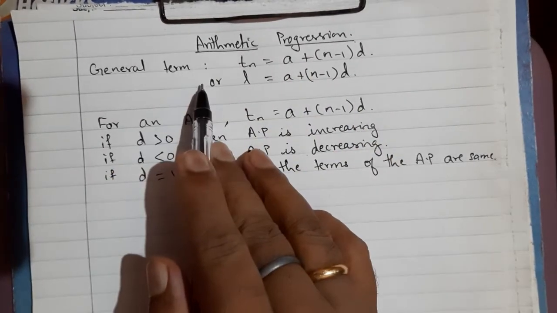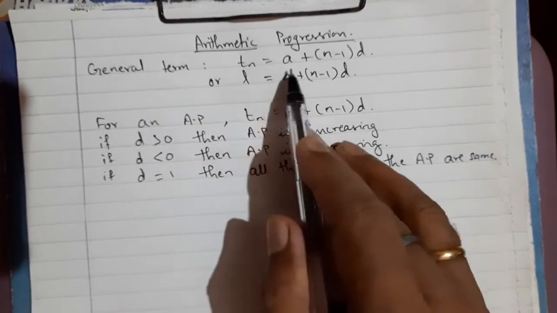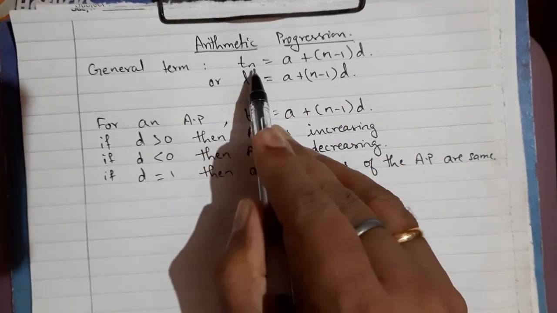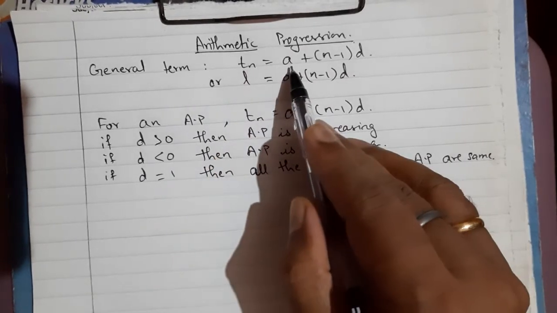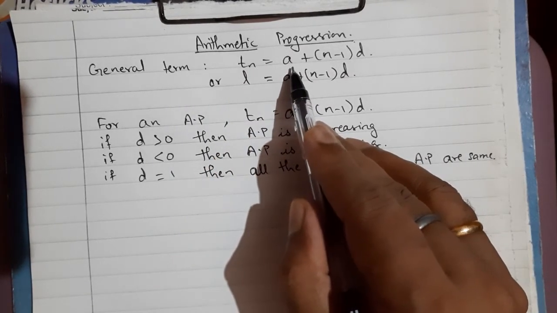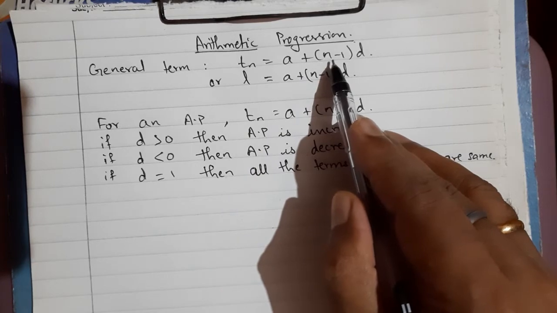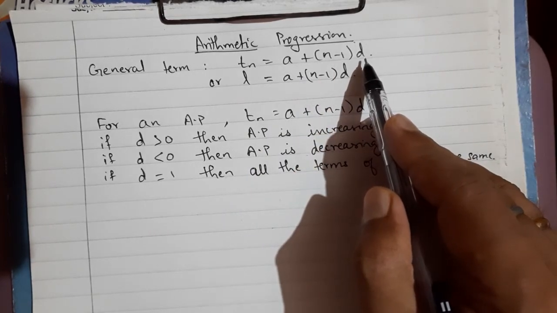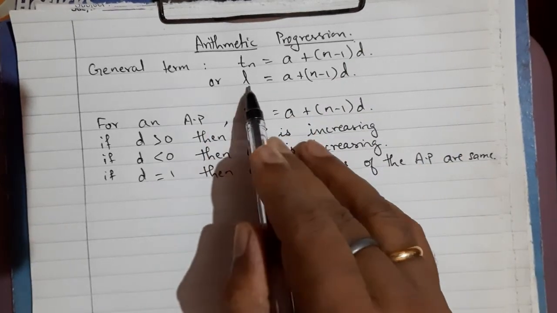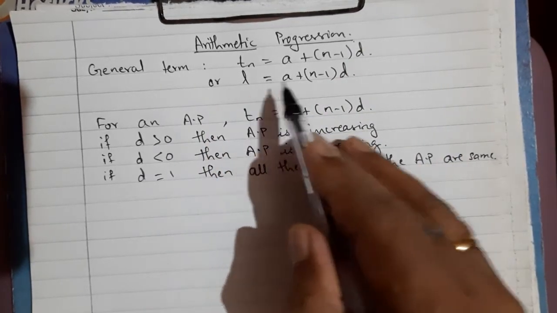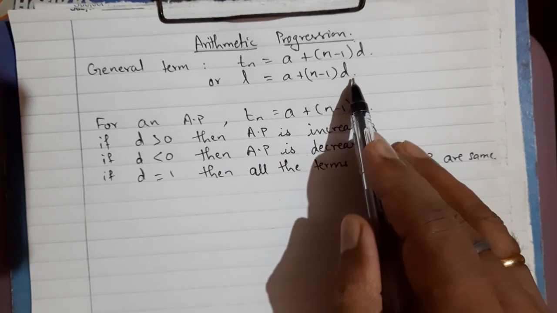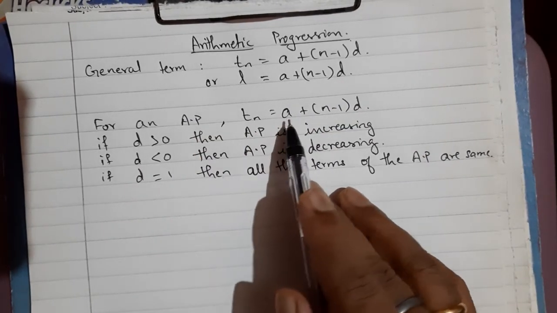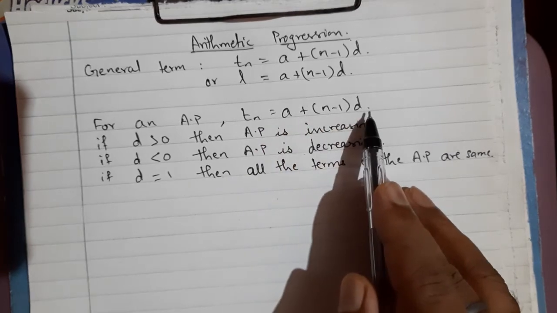General term of AP is Tn equals A plus (n minus 1)d, where Tn is the nth term, A is the first term, n is the number of terms, and d is the difference between two consecutive terms. Or L, the last term, equals A plus (n minus 1)d. For an AP, the nth term is A plus (n minus 1)d.